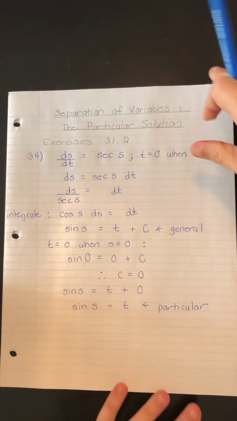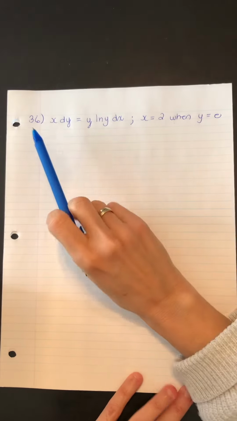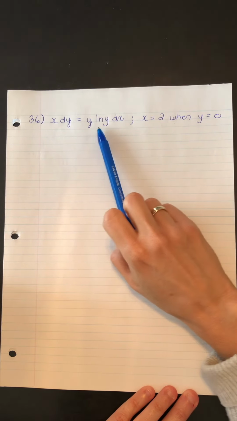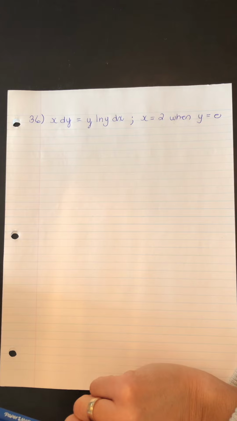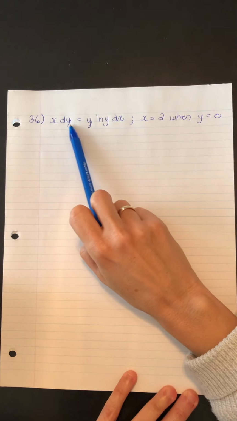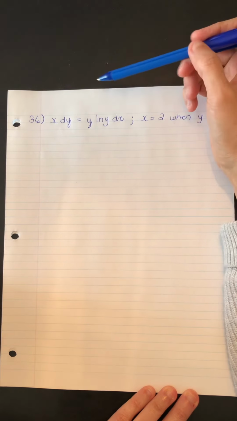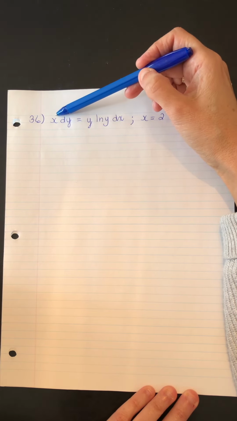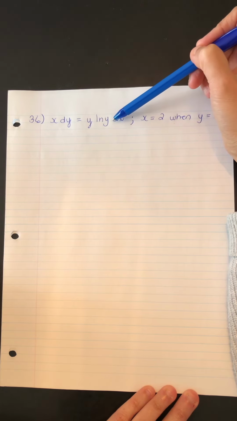Okay, so I'd like to do another one with you now. That was 34. Now this question is 36. It says x dy is y ln x dx. So we're going to start with that. And as you know, the thing that we must do is beside the differential dy, we should not have x. And beside the differential dx, we should not have y.